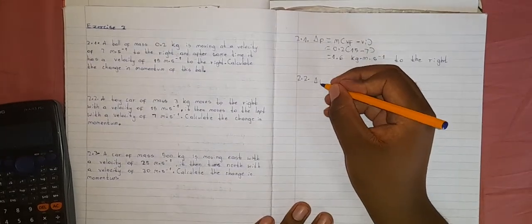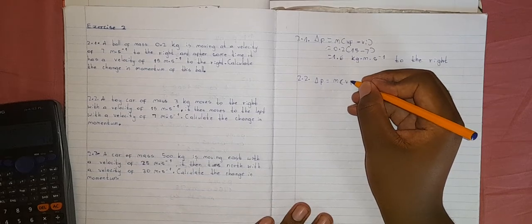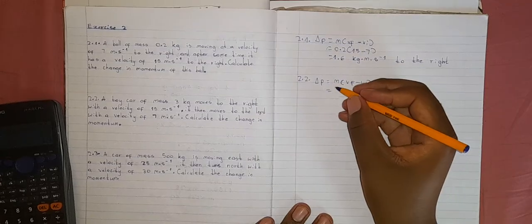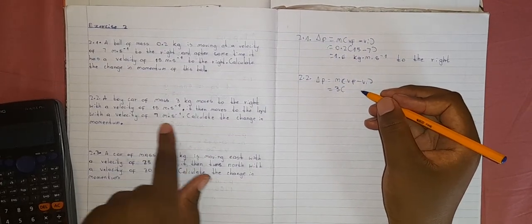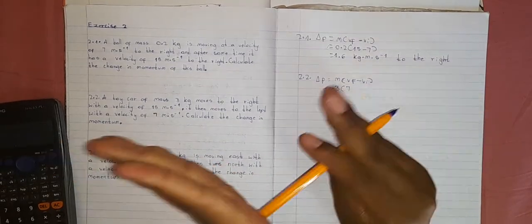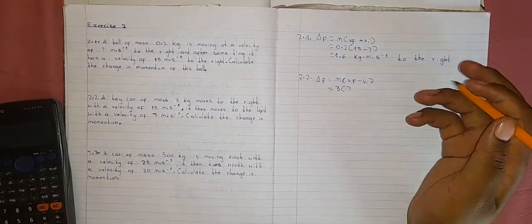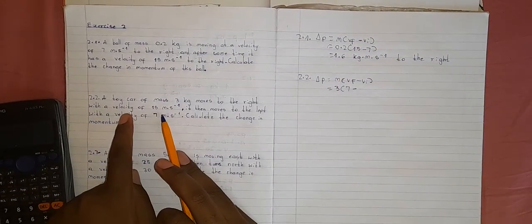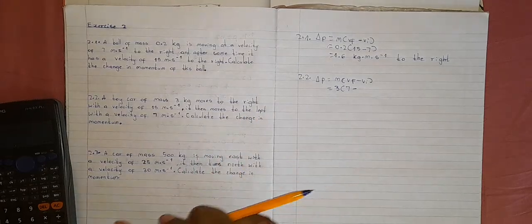So the change in momentum is equal to mass times the final velocity minus initial velocity. The mass is 3 kg there. The final velocity is 7 here, so it's positive 7 because I choose to the left as positive, and this tracker is moving to the left also. But the initial velocity was 15 meters per second to the right, so anything to the right is negative.